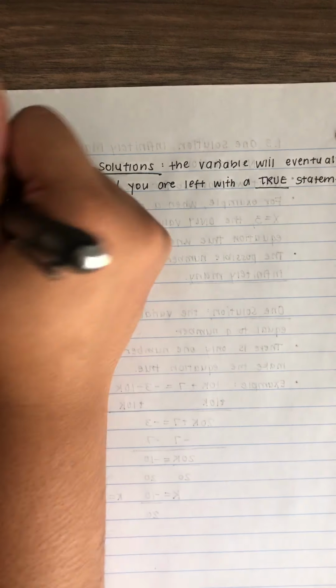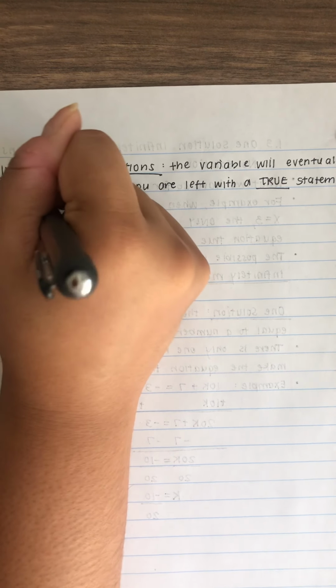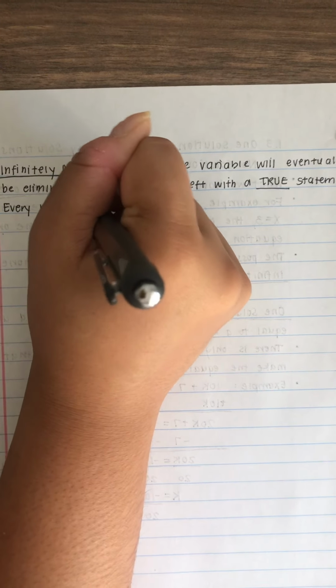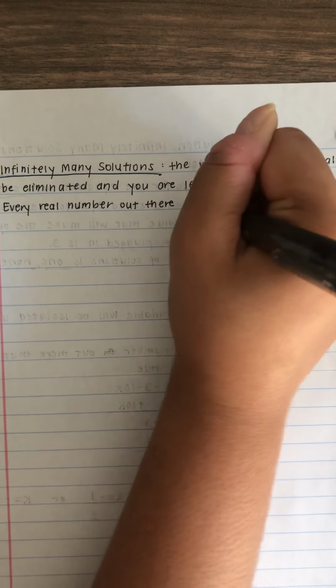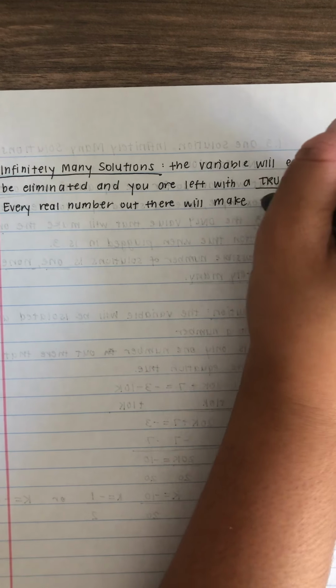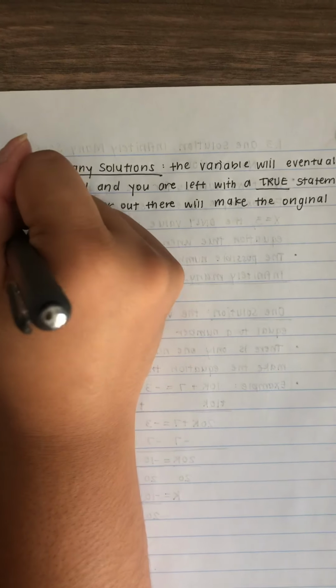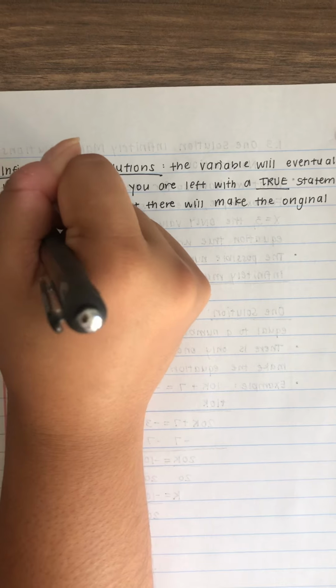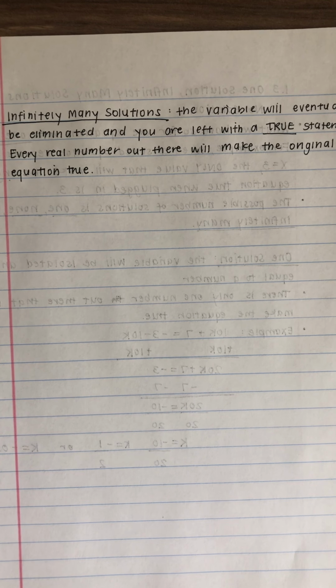What that means for us is that every real number out there will make the original equation true.